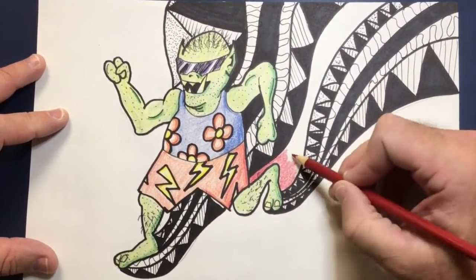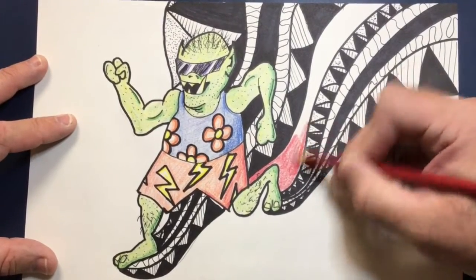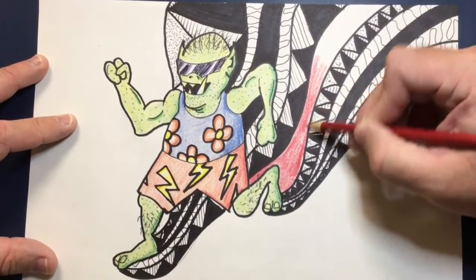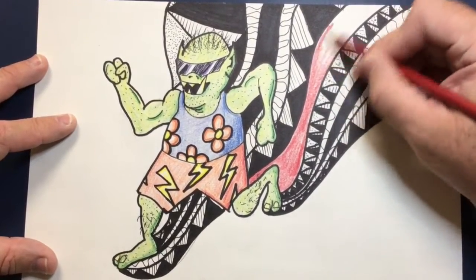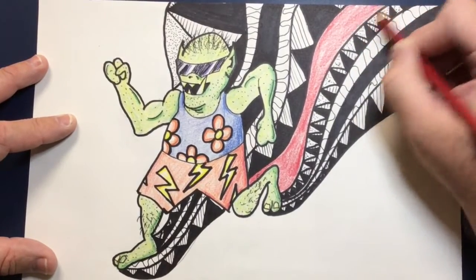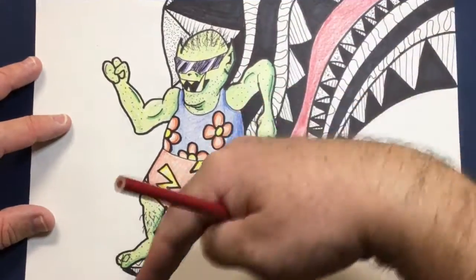Now, I don't necessarily have to color every single bit of my background. I can pretty much do how I want. I'm going to choose to leave some of this white on the background and just make sure that I give some good areas of color around my character. Okay, I want it to kind of keep that motion like he's coming into the picture.